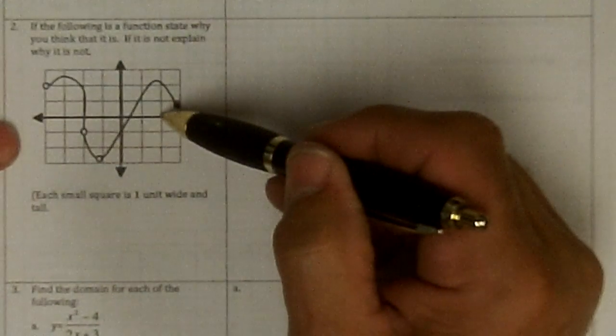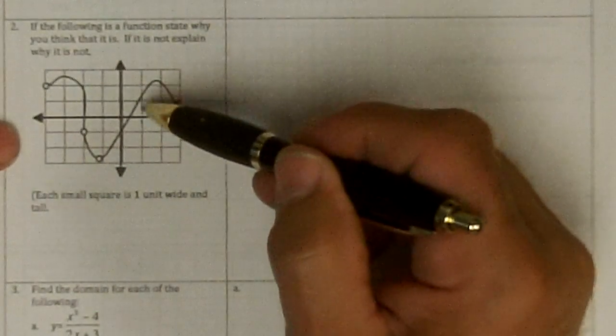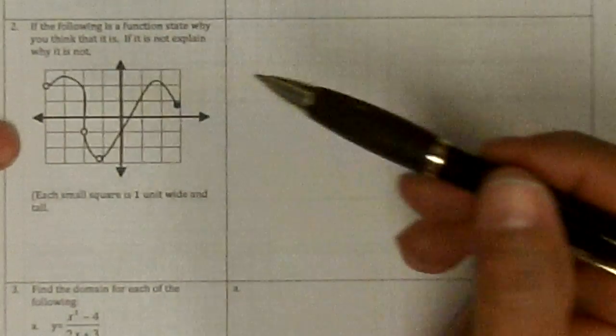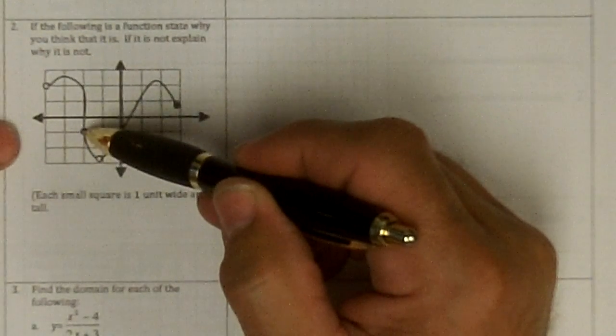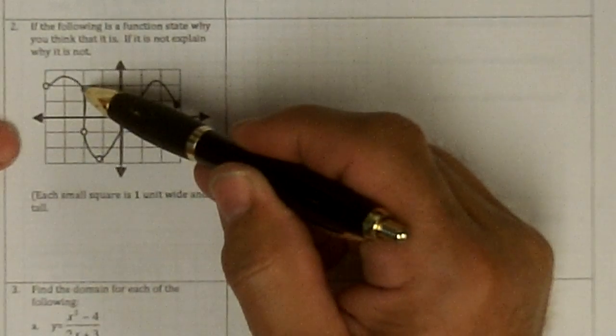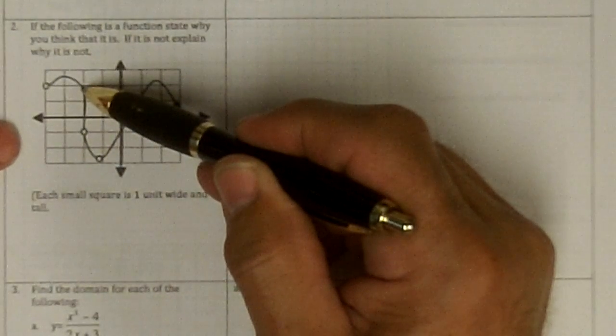This says 2 is mapped to 2 and 1 is mapped to 1.3 or something, but back here at -2, there's no value here, but there is one up here, so that one's okay.